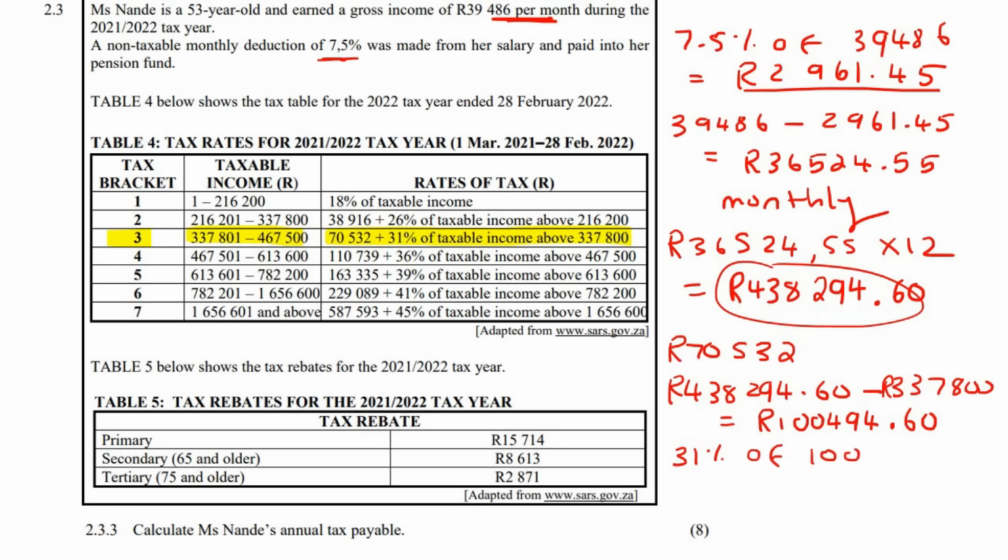31% of 100,494.60. And of course, with percentage, you can say 31 over 100 of means times. And if you work this out, that's going to be 31,153.33 if you round that to 2 decimal places.